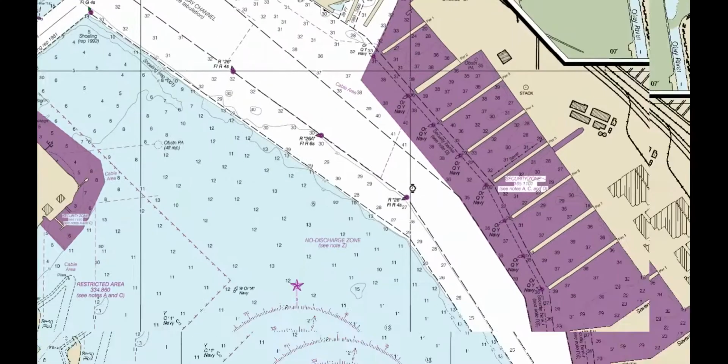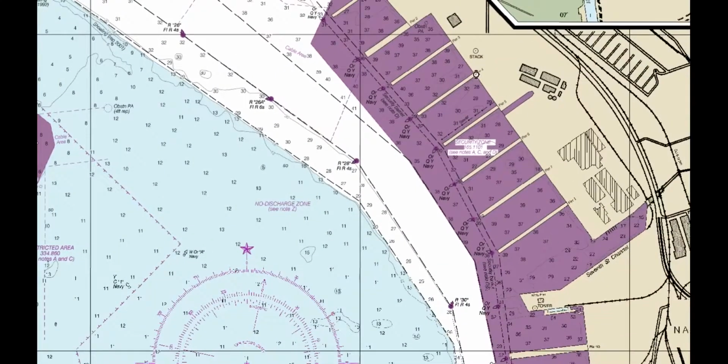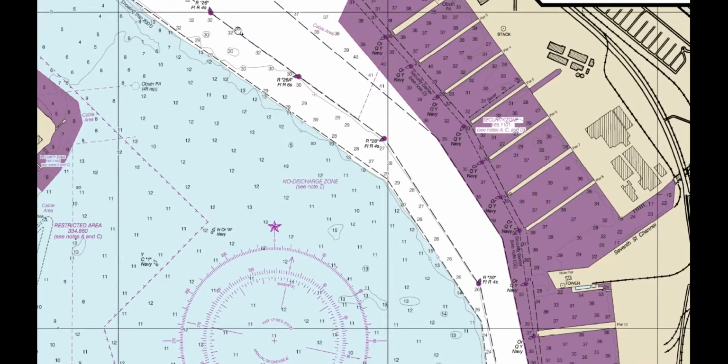And then a little bit past Coronado Bridge, I end up at the naval piers. Now that we've completed our inbound transit of San Diego Harbor, let's look at a few more chart features.